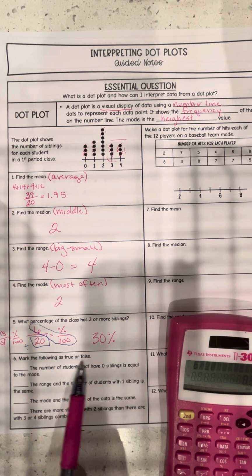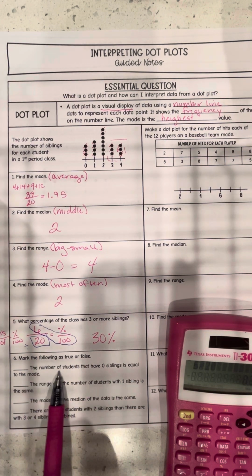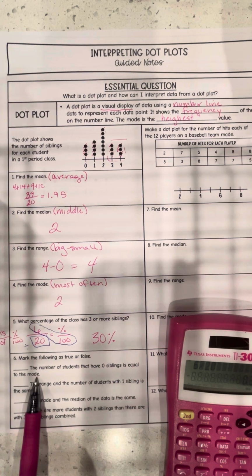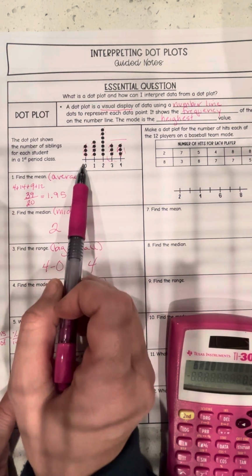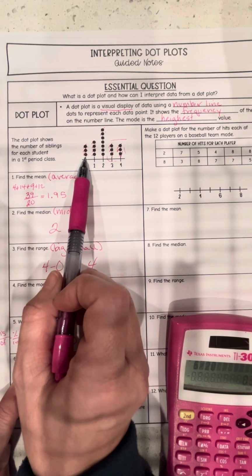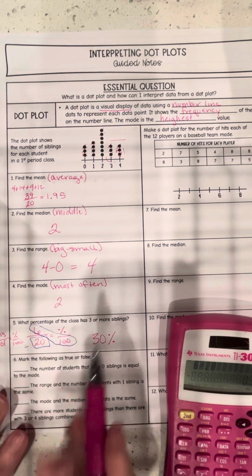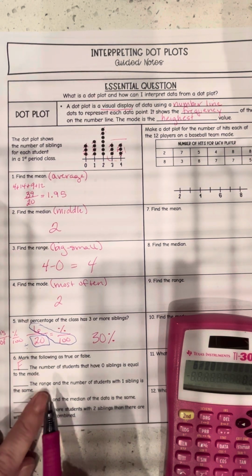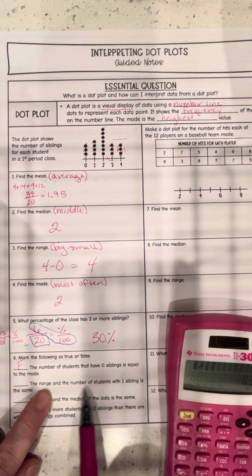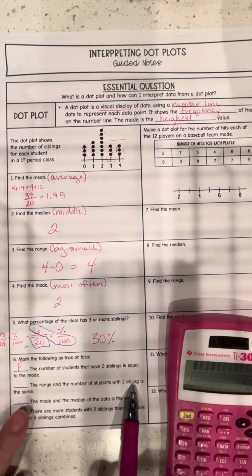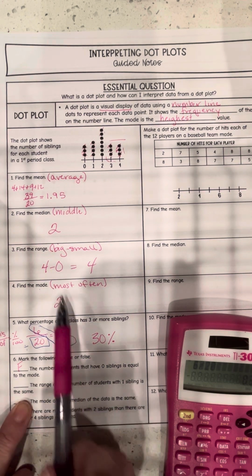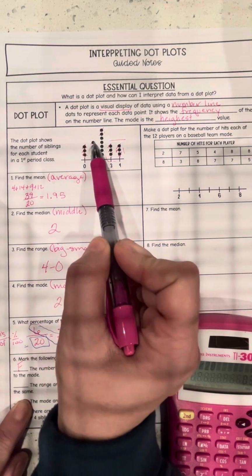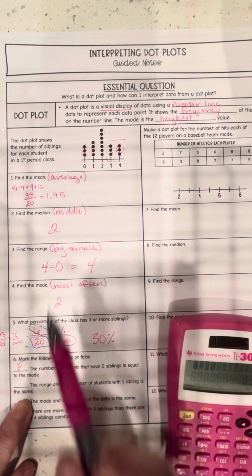Okay, mark the following as true or false. The number of students that have 0 siblings is equal to the mode. Well, 0, there were 2, 3. Mode, there were 2. So no, that's false. The range was 4. And the number of students with 1 sibling is the same. Well, our range was 4. 1 sibling, there were 1, 2, 3, 4, so they are the same.